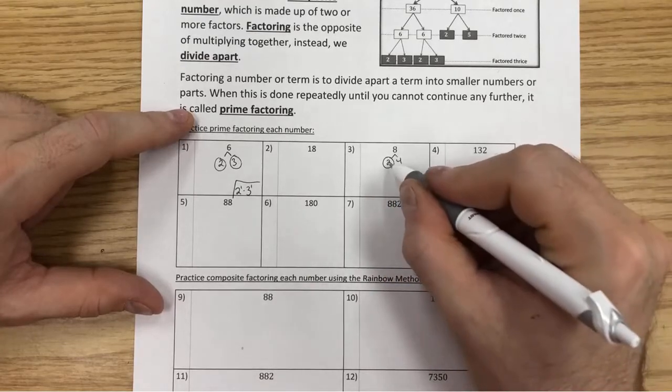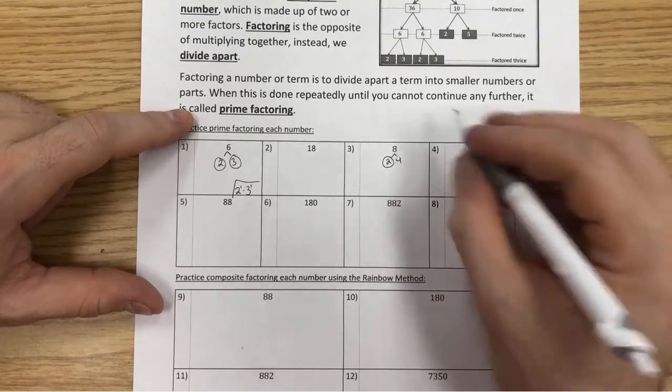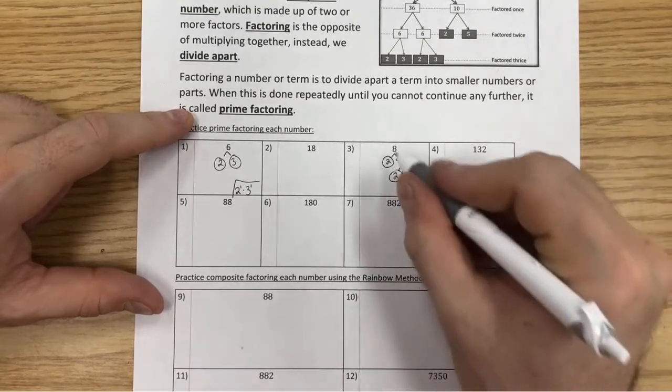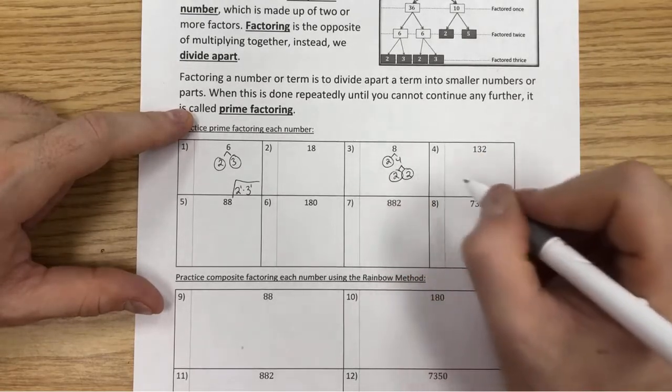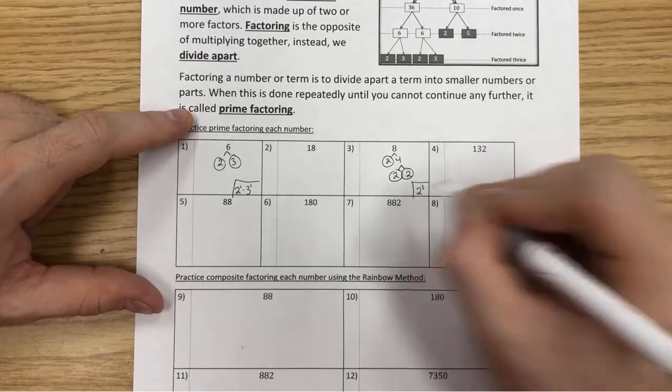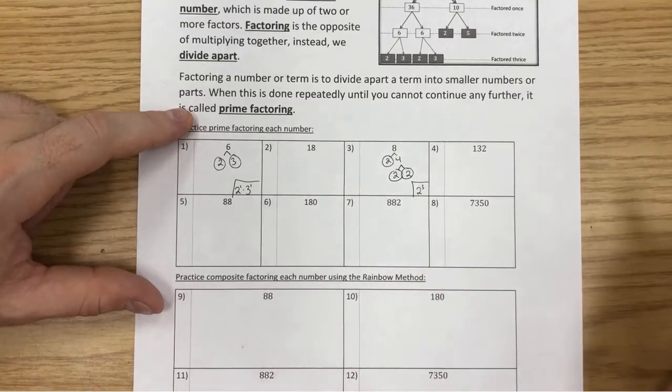The 2 is prime, the 4 is not, so I'm going to break down the 4 one more time. Boom. There we go. We have 2's that are all prime. I can't break those down any further, so this factored is 2 to the third power.